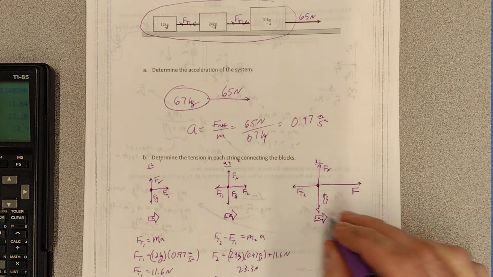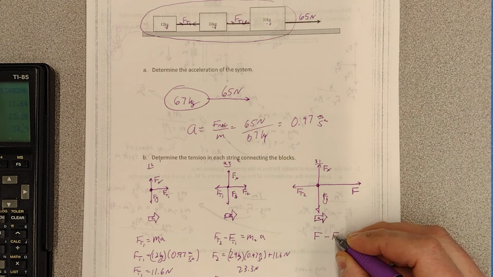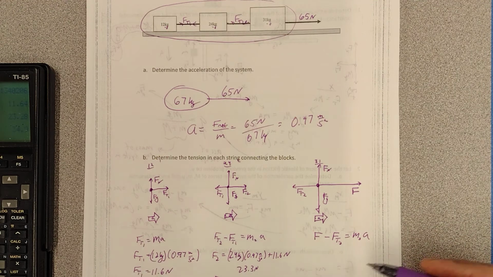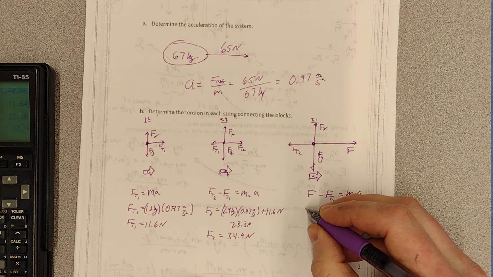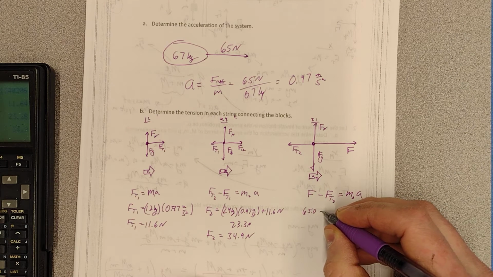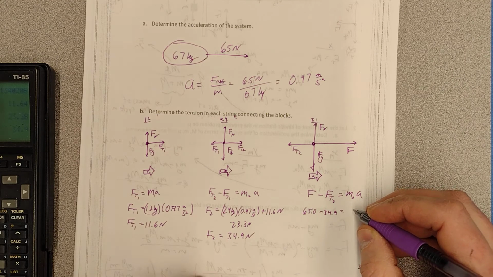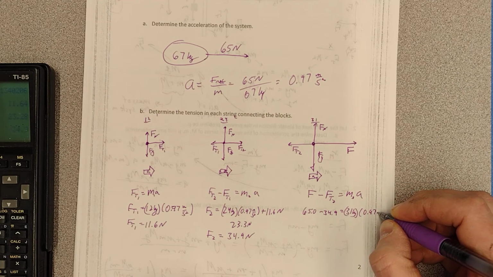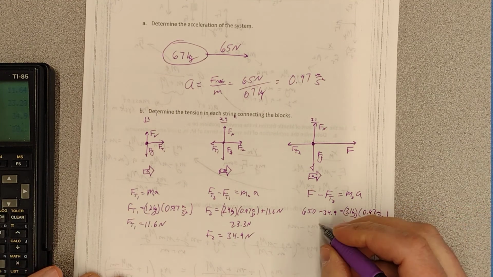All right, and then finally, let's see if it checks out with this one here. So over here now, Newton's second law is going to tell us that the applied force minus FT2 has to equal m3 times A. So I'm going to do both sides of the equation here to see what I get. So F is given, right? That's 65.0. FT2 we calculated, 34.9. Let's see if it equals MA. MA is 31 kilograms times 0.97 meters per second squared. So 65.0 minus 34.9 is 30.1.